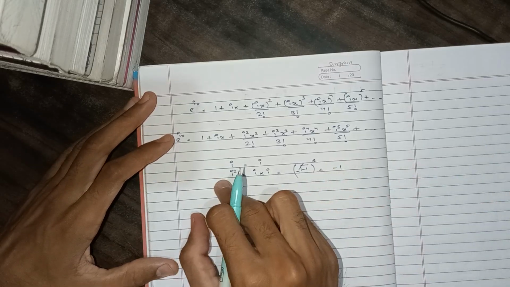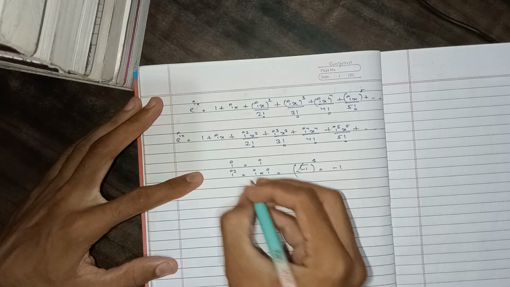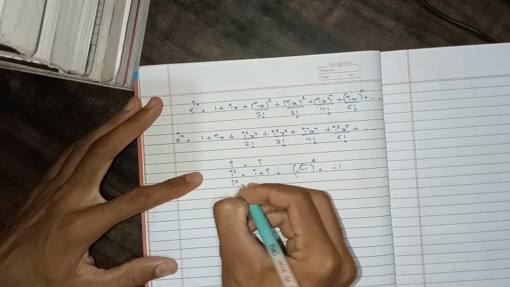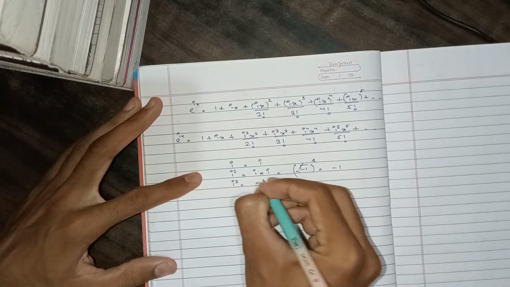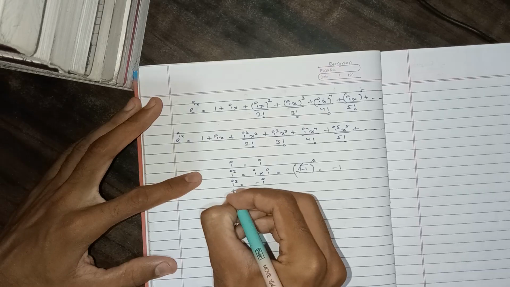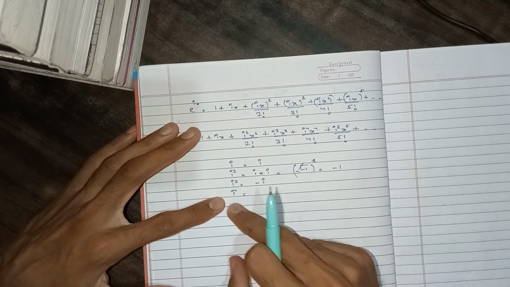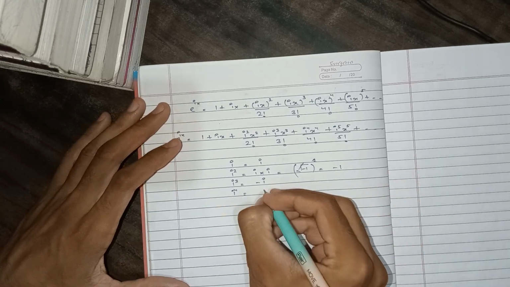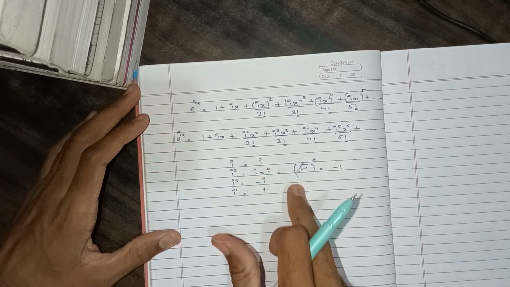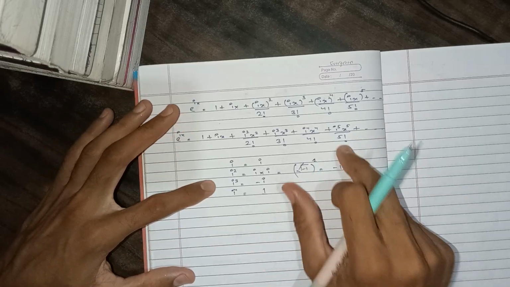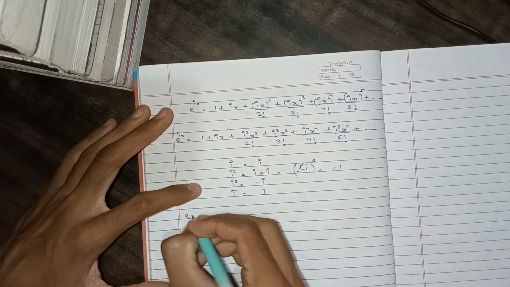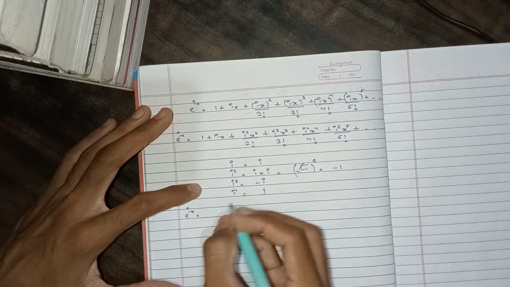So yeah, i square is equal to minus 1. Similarly, i cube will be equal to minus i, and i to the power 4, iota to the power 4, will be equal to 1. So we can substitute these values back into this equation, and we will have some nice things with us.